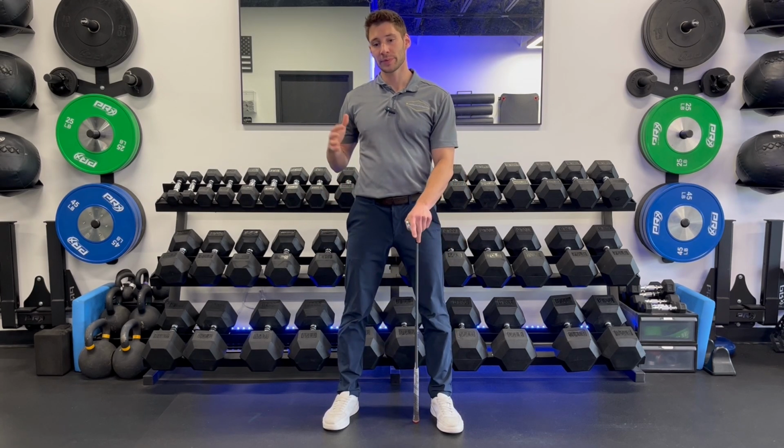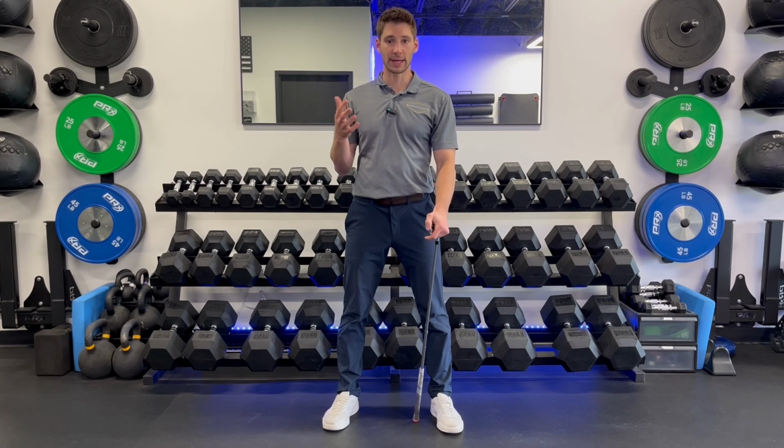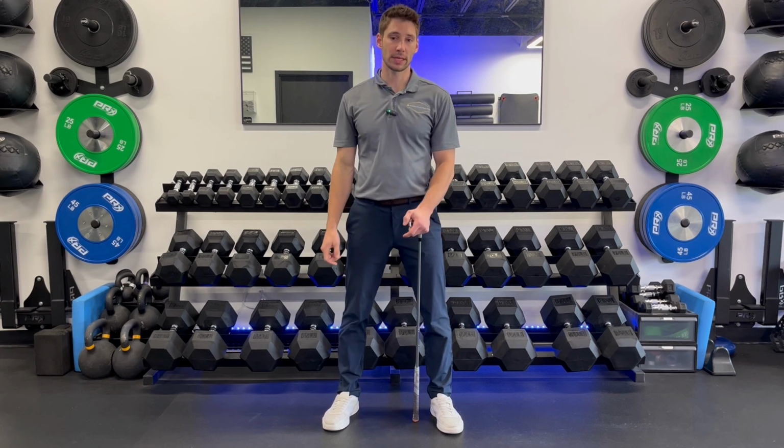So try these movements, try these drills afterwards, and see if we can start to feel a little bit better through the neck and upper back in the golf swing. Again, the compensations from having vision problems is endless, and vision problems happen when we can't rotate through the neck. So give these drills a try if that's an issue for you.